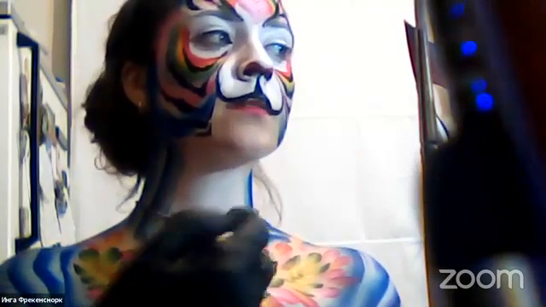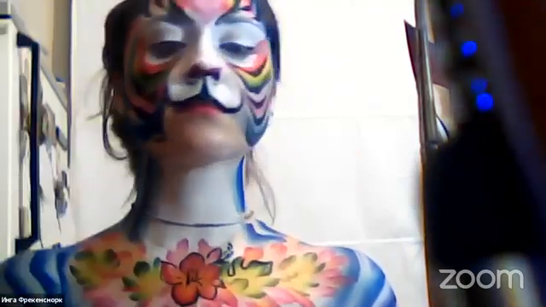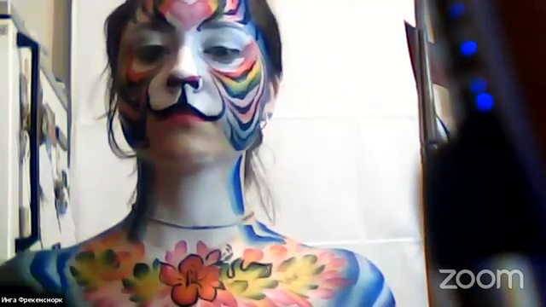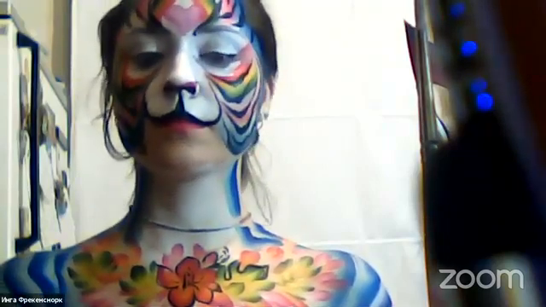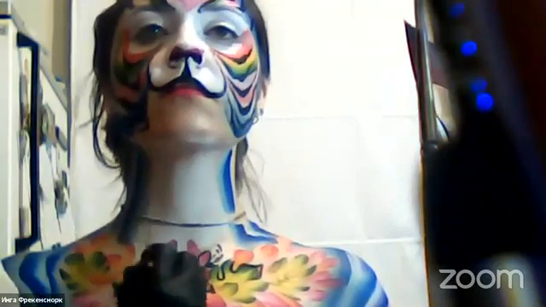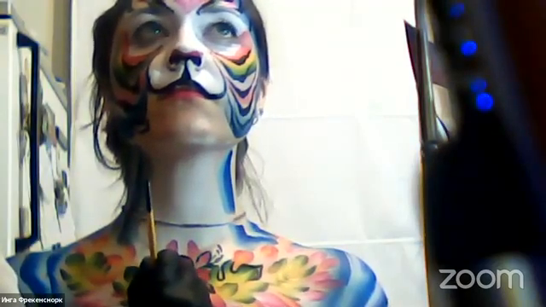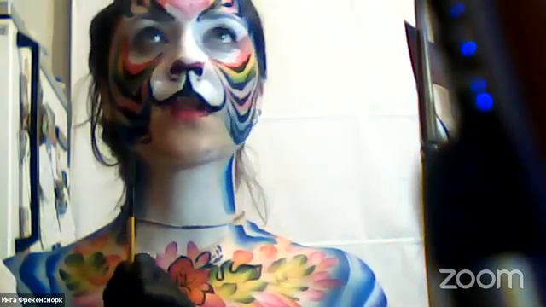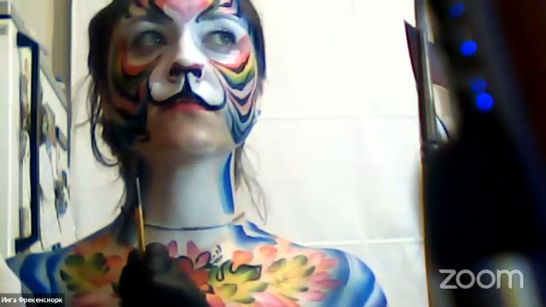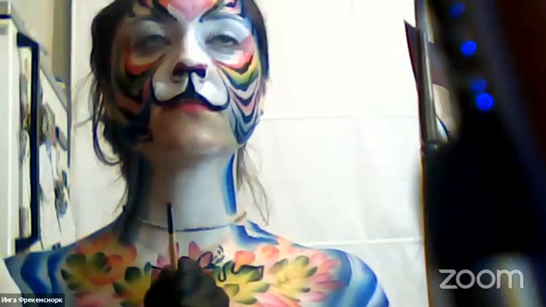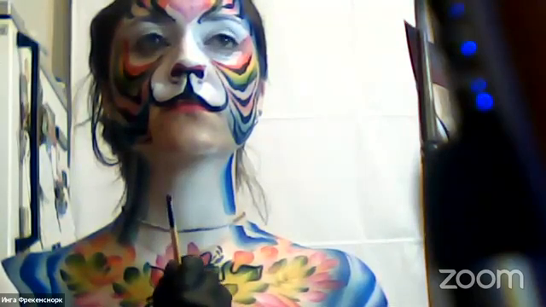And I noticed you're wearing gloves. Do you always wear gloves? Do you wear gloves when you paint? Not often. Sometimes with the children, but with the adults, I try to be confident and not make mistakes. But sometimes, yes, I'm using them.